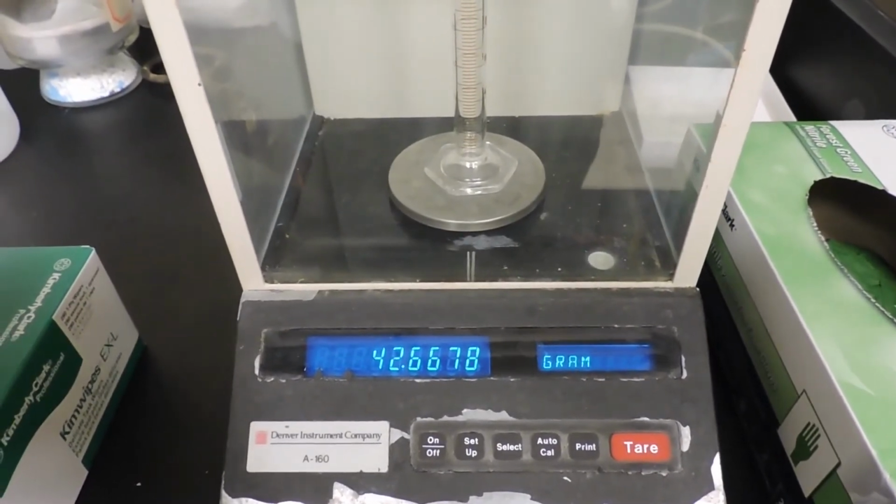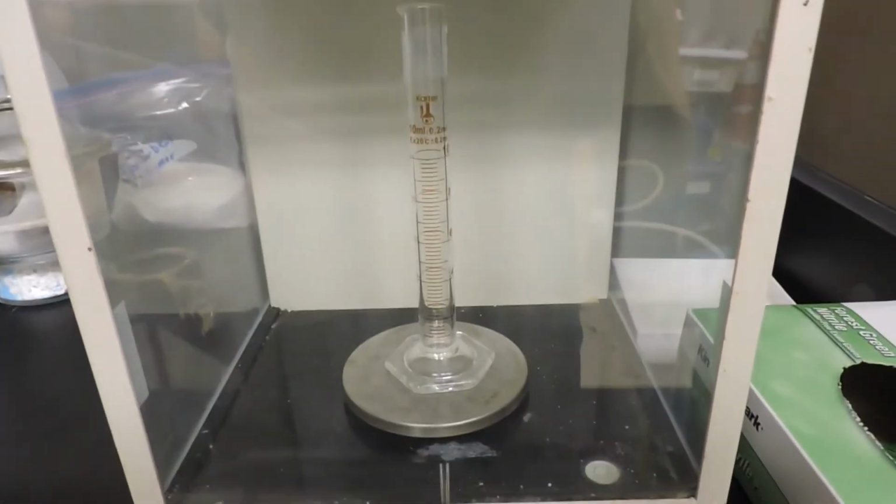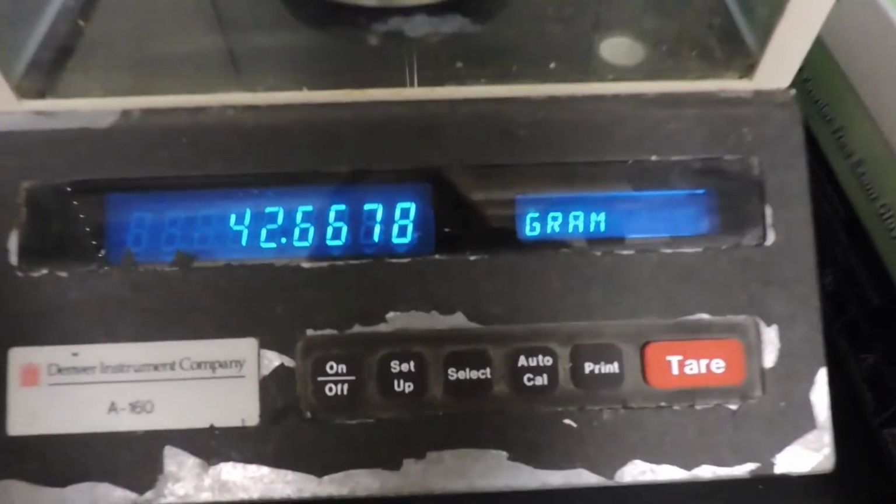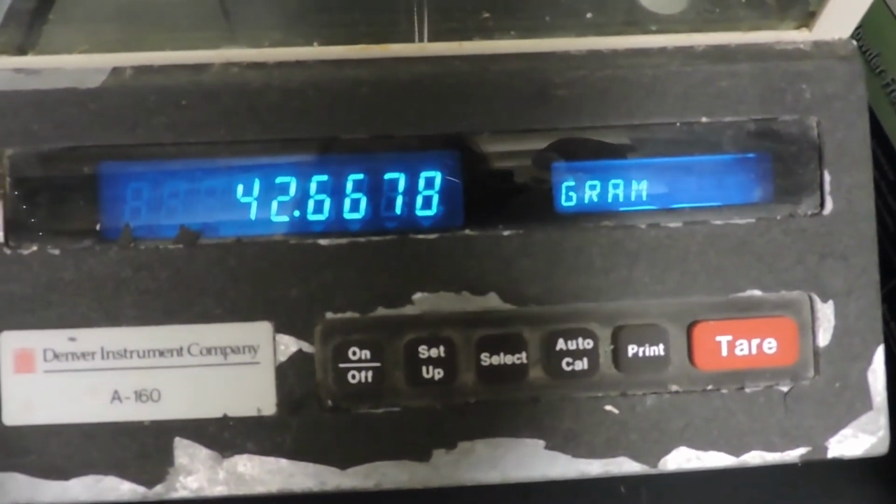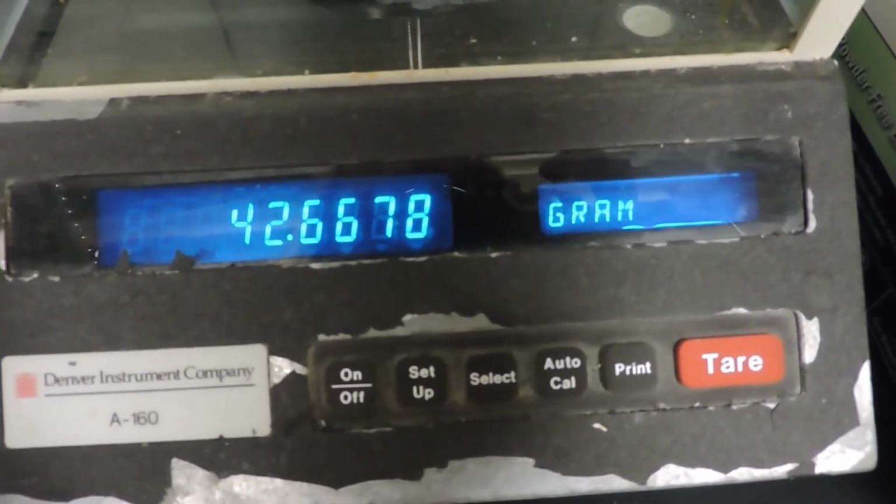Weigh a clean, dry 10 milliliter graduated cylinder. The mass of this is 42.6678 grams.